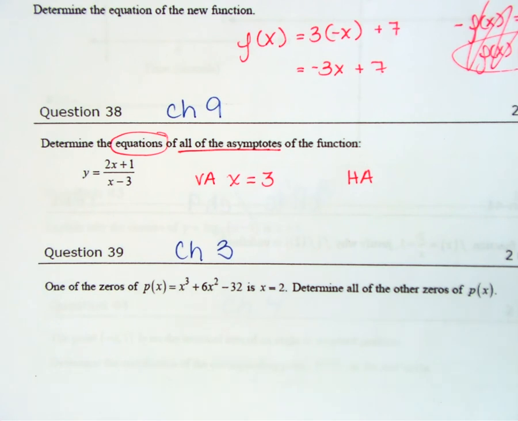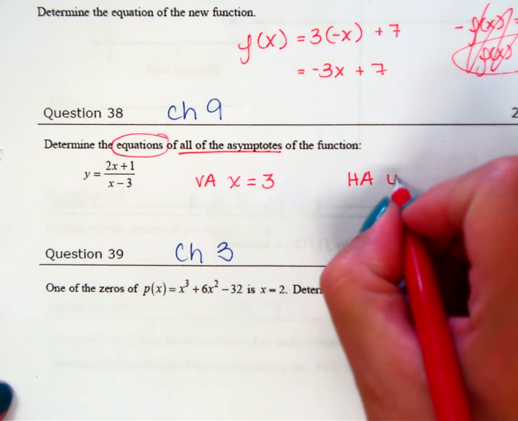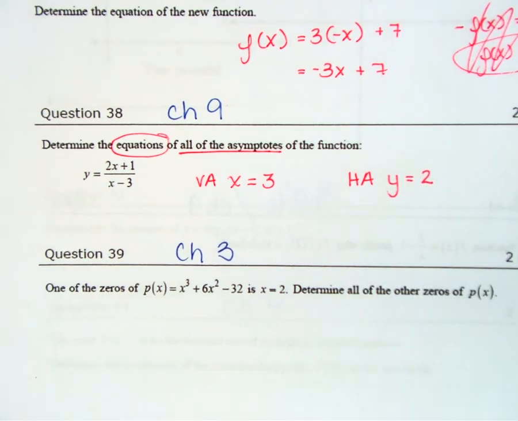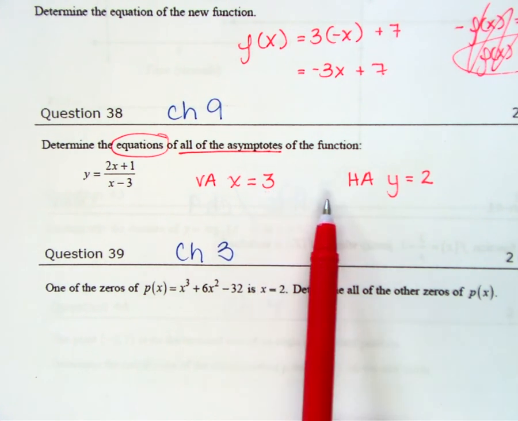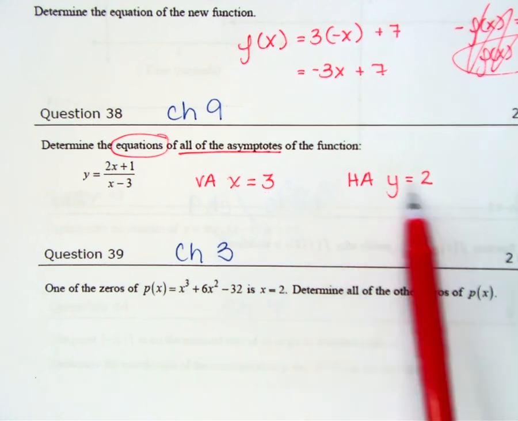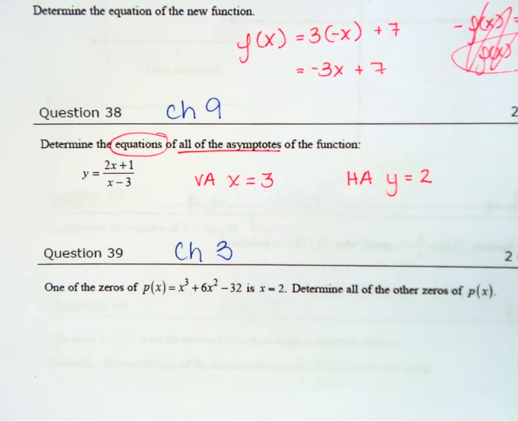Why? It's the rules. So when the degrees are the same, top and bottom, it's the leading coefficients divided out. If you do not put it as an equation, that is completely wrong. So if you just wrote vertical asymptote is 3, it's incorrect. Like you don't get a mark for that because it needs to be an equation. Horizontal asymptote is 2. Again, no marks for that. This question's pretty straightforward. 1 mark for each.